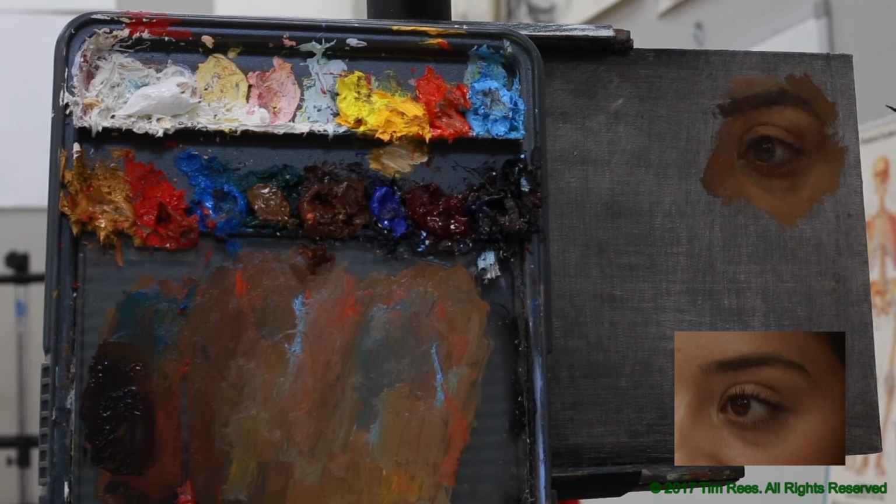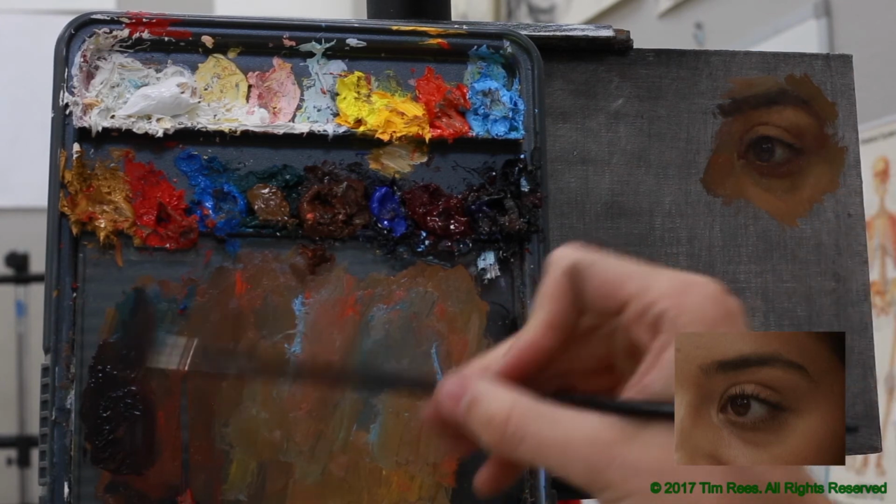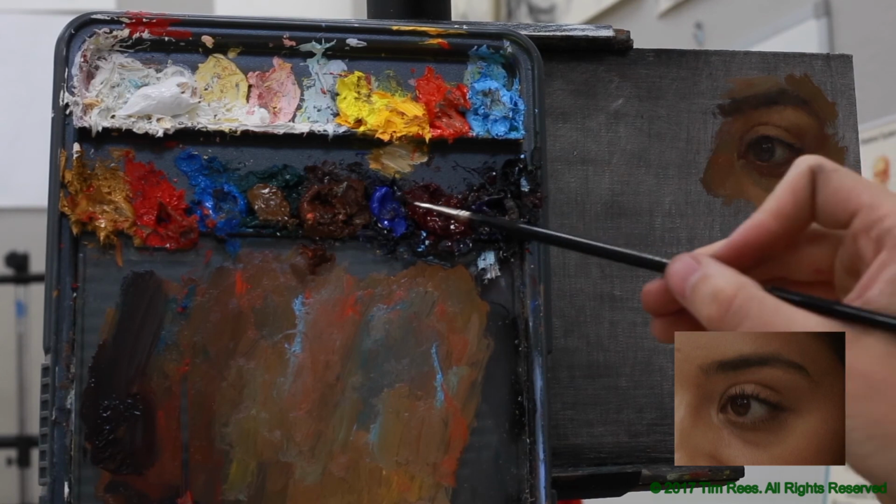Yeah, we might be going into the eyelashes now. It was a lot of dark paint I just mixed up. I never really realized how strange an eye looks without eyelashes, yeah. I need some.